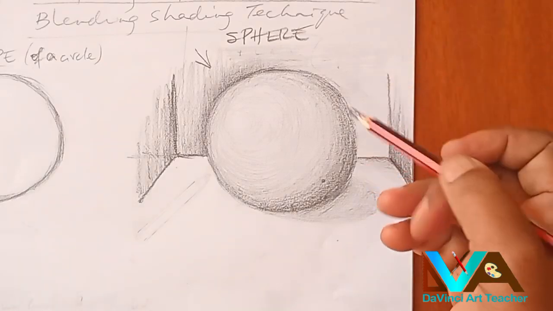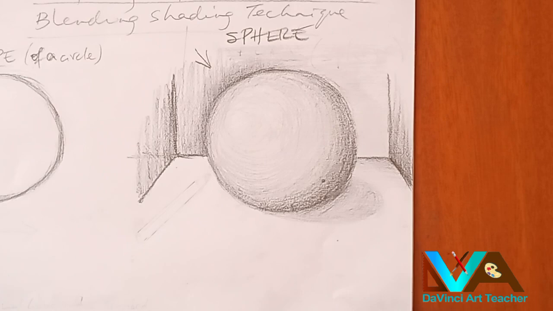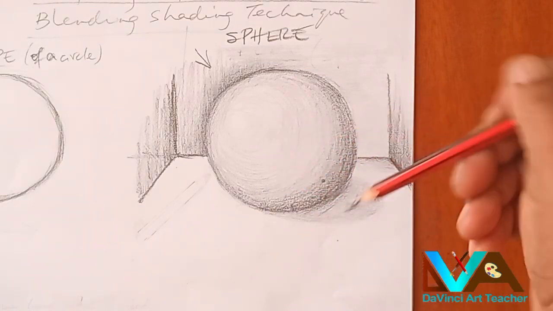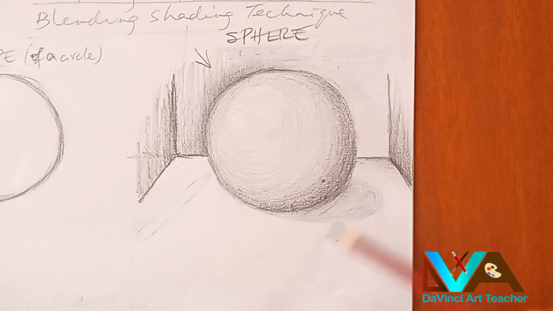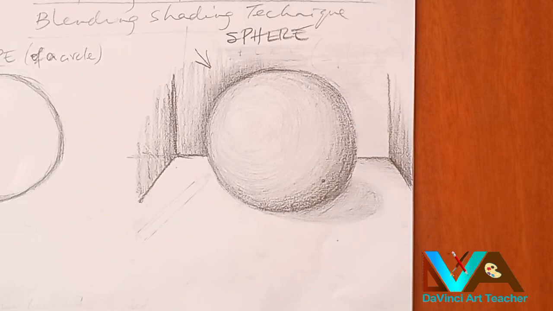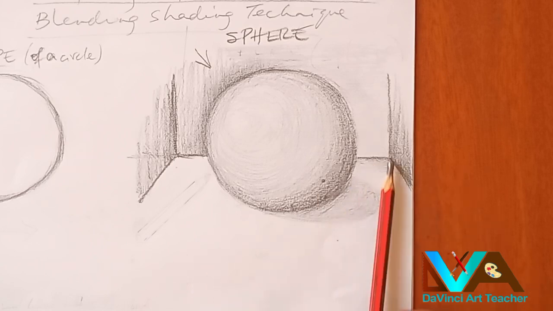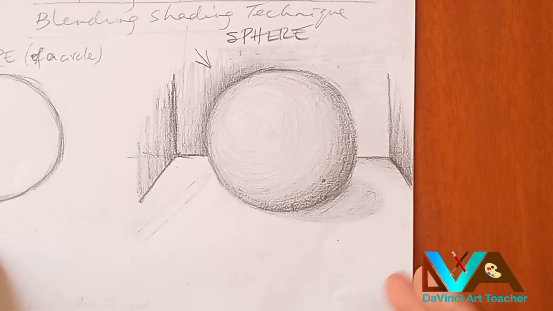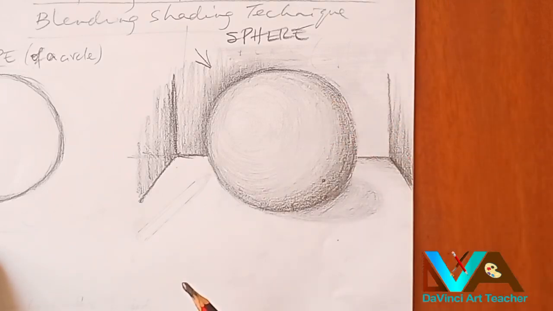You can now see that this sphere looks round, it has something called insideness, outsideness, it has roundness, it has volume, and when we shade the background a bit, you see some space, there is some depth, there is some area behind this sphere.